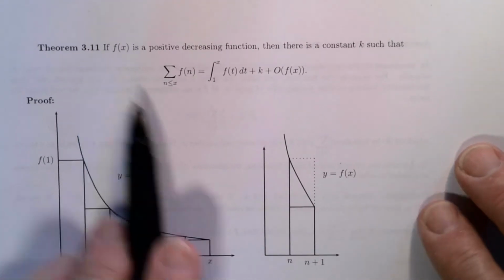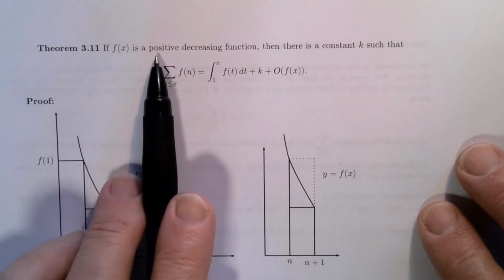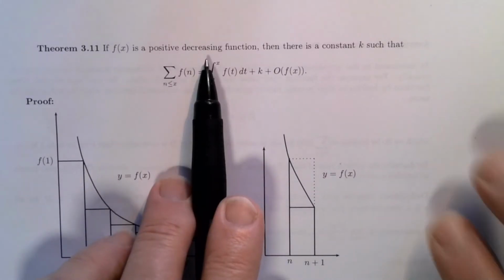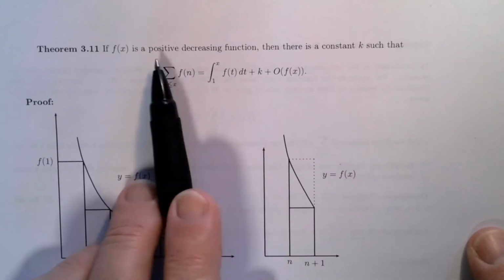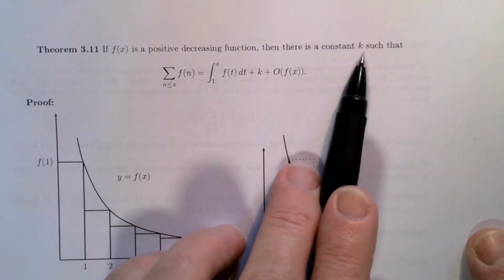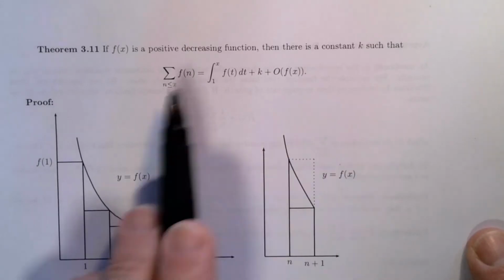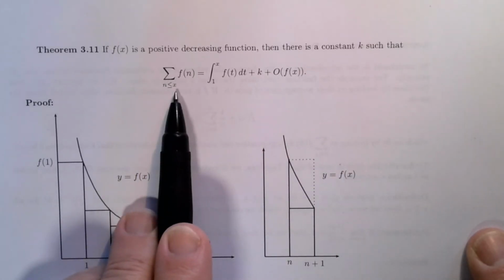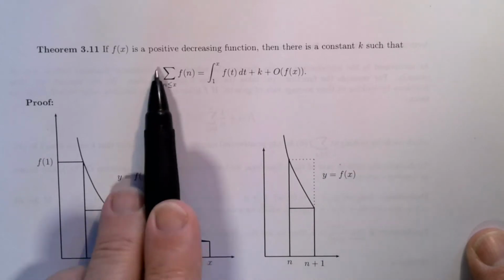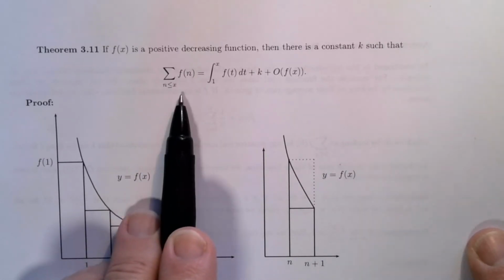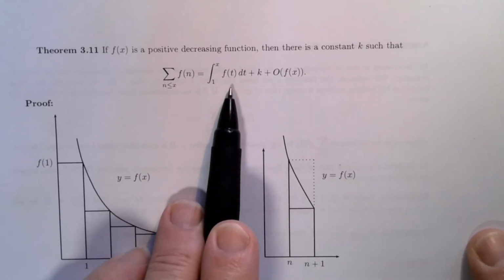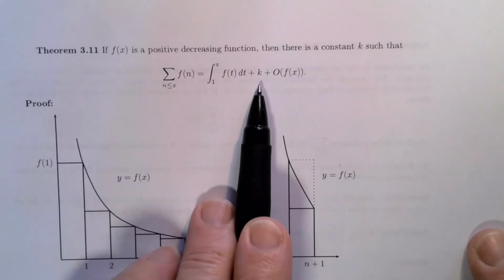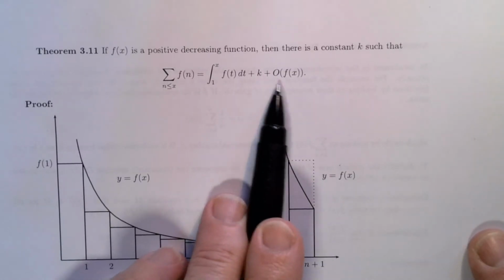The key point here is f has to be positive and decreasing. So if f is positive and decreasing, and I suppose we need integrable, then there is a constant k such that the sum over n less or equal to x of f of n, these sorts of sums that we're looking for, is equal to the integral from 1 to x of f of t dt plus some constant plus big O f of x.